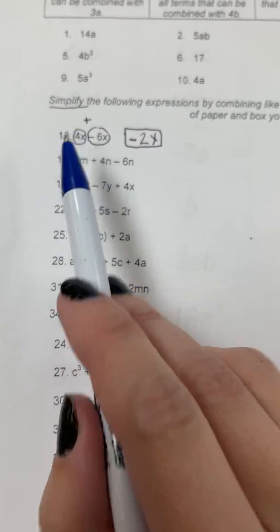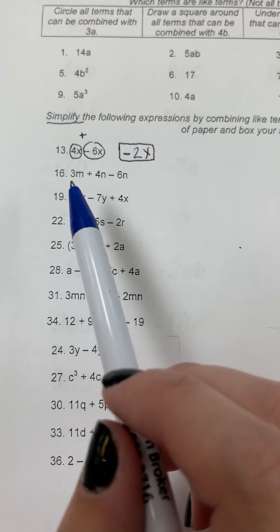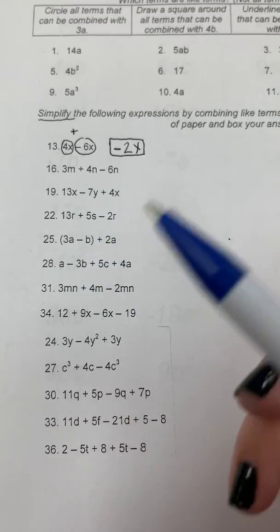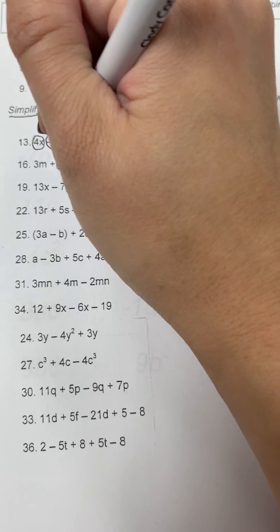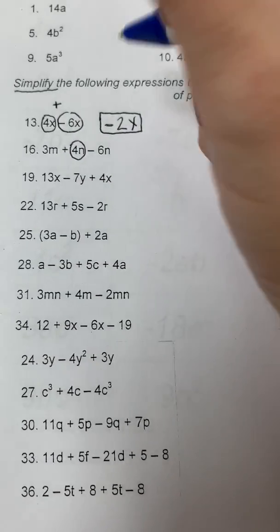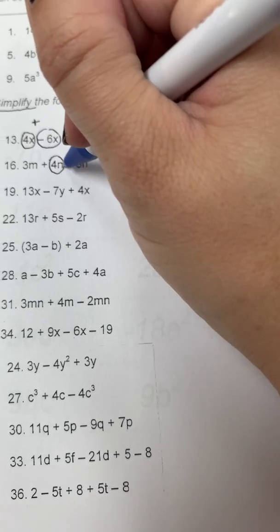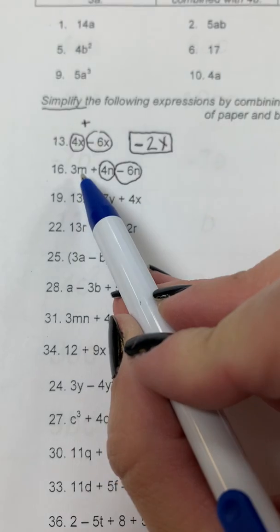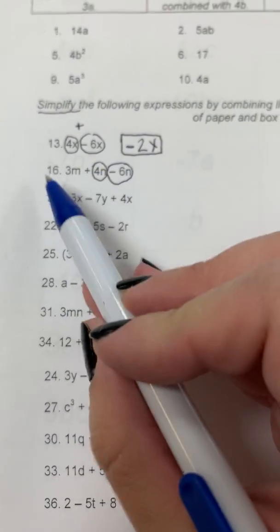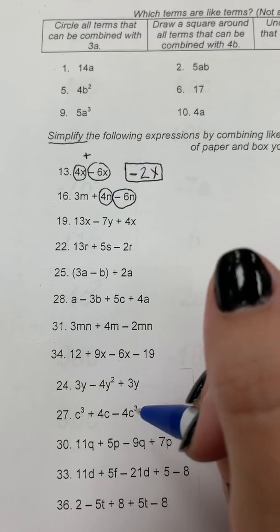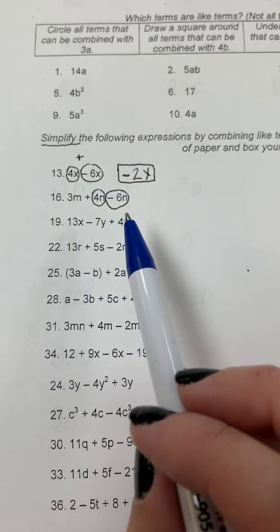Number 16, I know these aren't in order, but that's okay. 3m plus 4n minus 6n. I again have 2 like terms there, okay? I have 4n, positive 4n, because the addition sign makes it positive, and then negative 6n. So I can add those together. This has a different variable, it has an m instead of an n, so I can't do anything with that. So 3m won't change, but I do want to put them in alphabetical order in my answer.